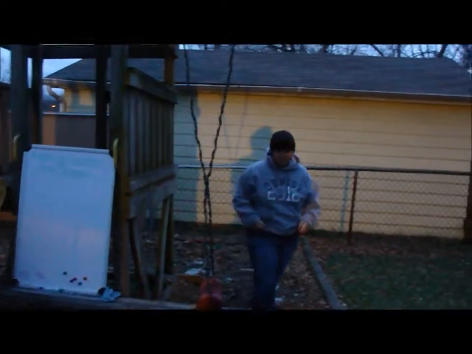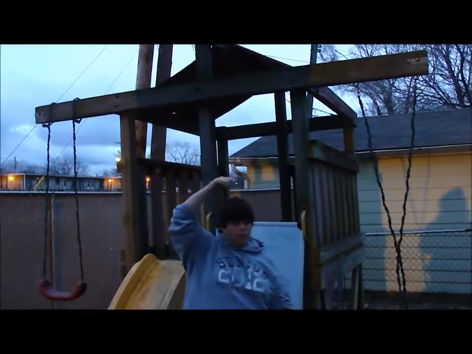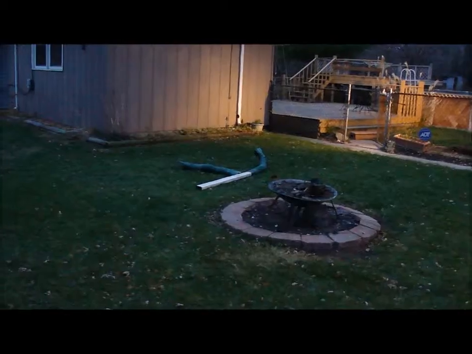Okay. When I was up there, I was looking downward to my destination over here, this fire pit. Don't really know what I'm looking at that, but okay.